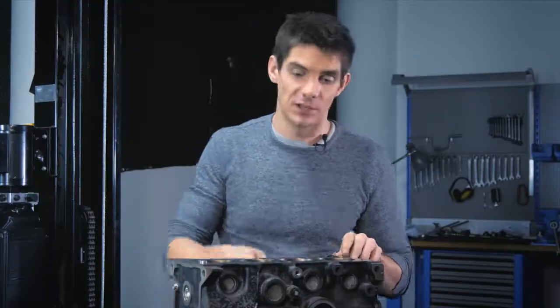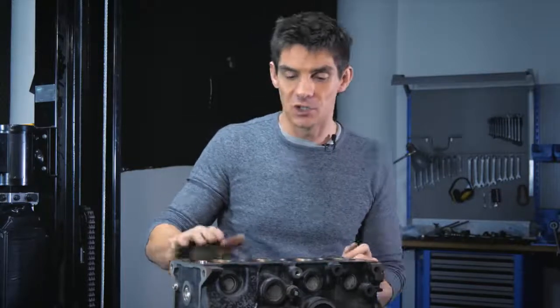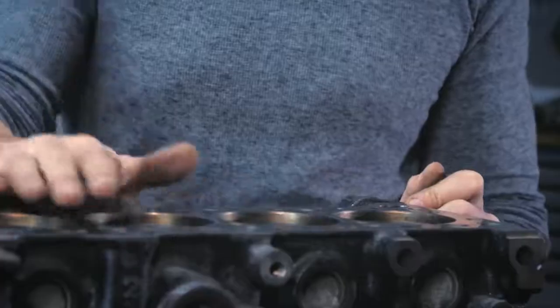Once the engine's been cast, it's got this rough finish that you see on the unfinished edges. And then it's machined on the surfaces which are important, which join to other parts, or for example on the cylinders. Those parts need to be machined to make them perfectly smooth.